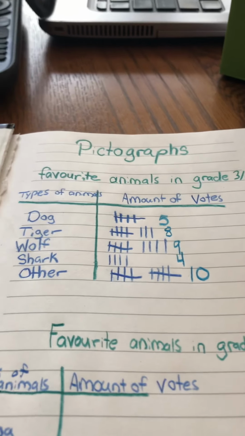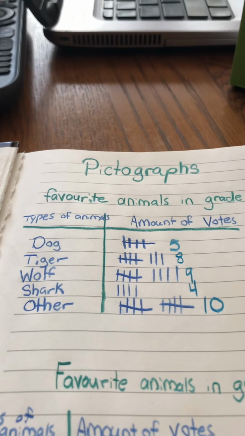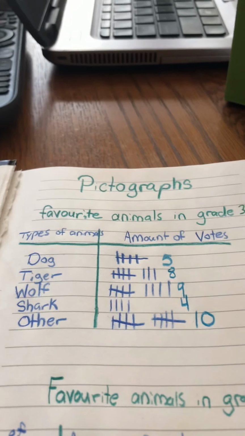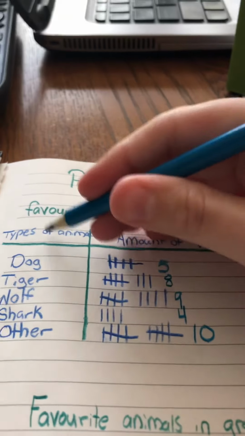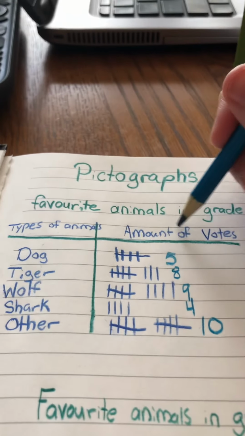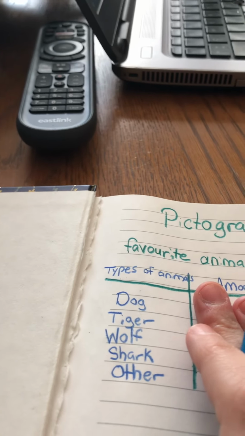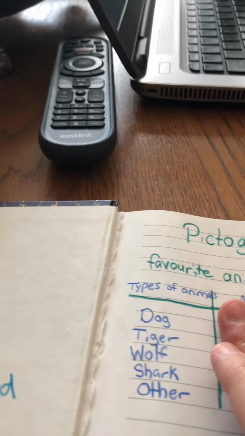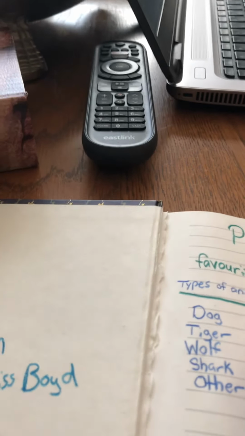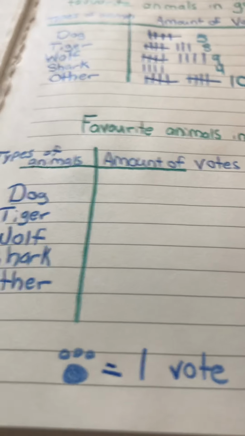But a really cool way to represent our data is using a pictograph. When we use a pictograph, we build the same type of chart, a T-chart. We write the types of animals down the side. At the top, we'd write the amount of votes, but we would leave this part blank. What we would do then is pick a picture to represent the amount of votes. Below, I've picked a paw print. So a paw print equals 1 vote.